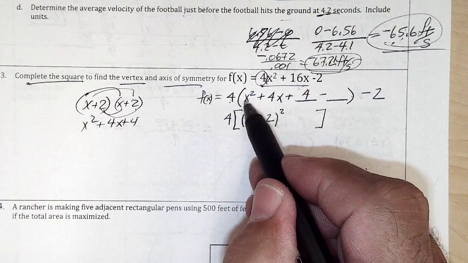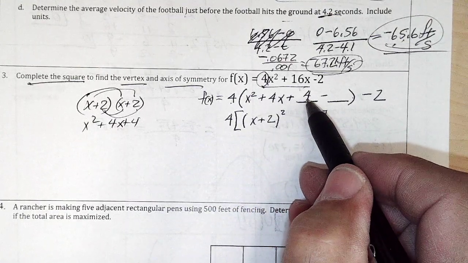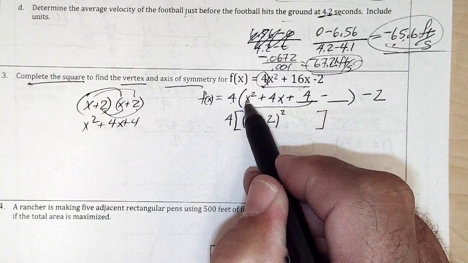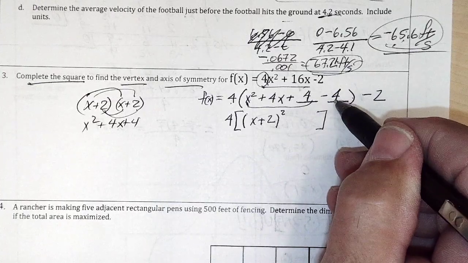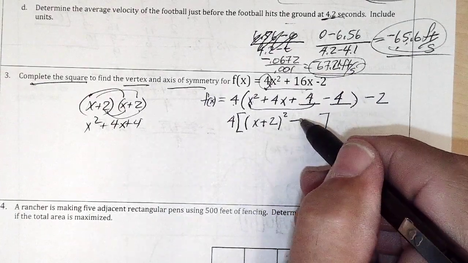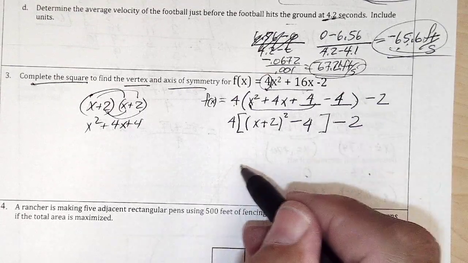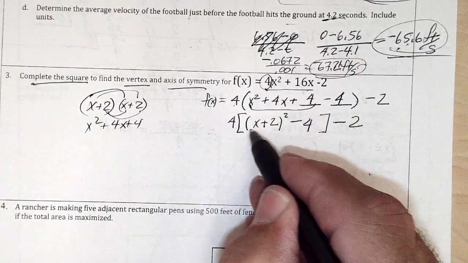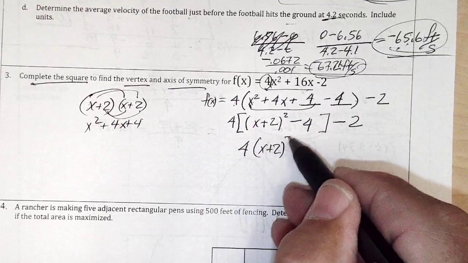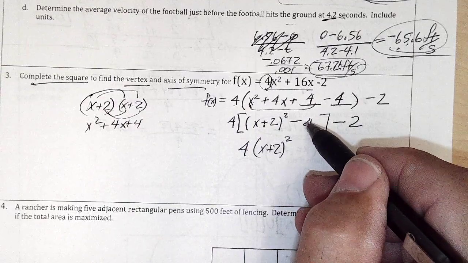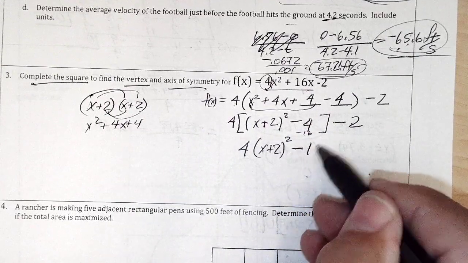So we only had the x squared plus 4x. This has a plus 4, so we need a plus 4. But we can't just add 4, so we have to subtract 4. So we got minus 4 still in this bracket, minus 2. The 4 is times this, and the 4 is times the minus 4, which is negative 16 minus 2, negative 18.